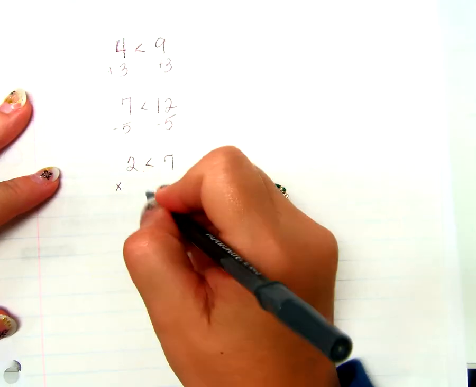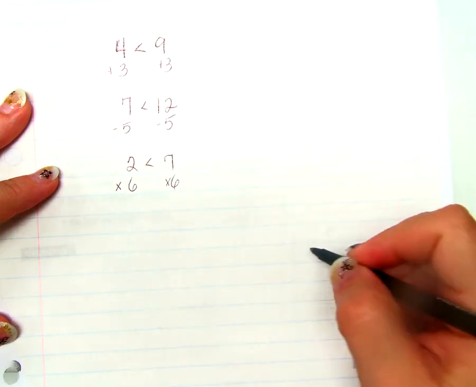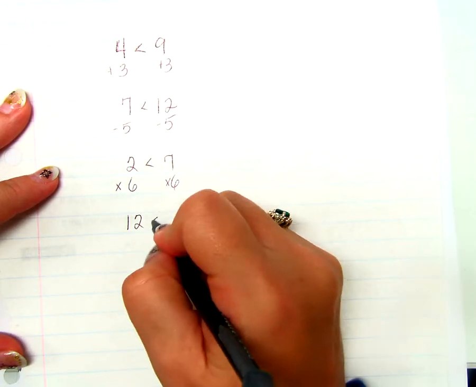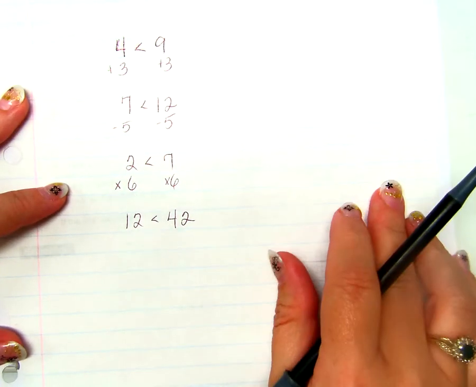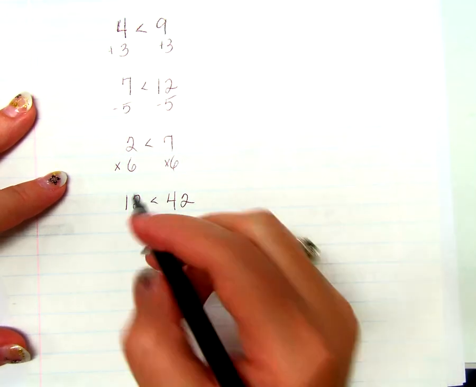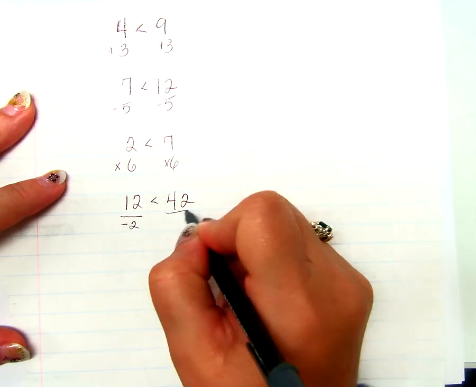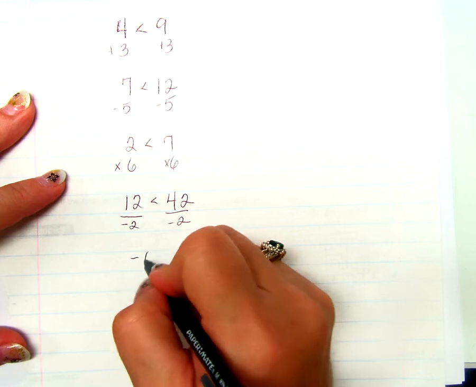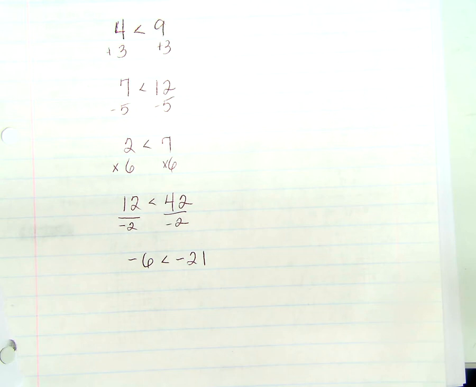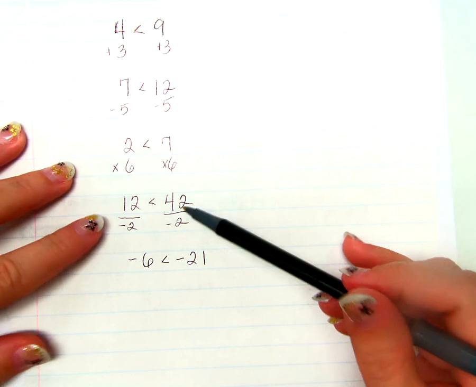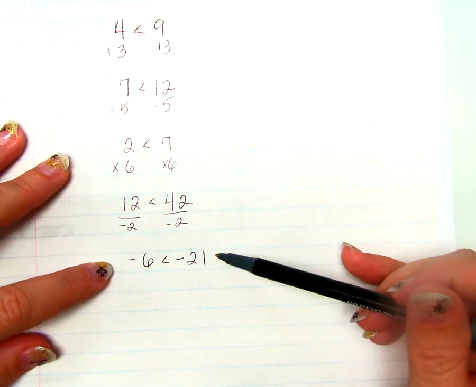What if I multiply both sides by 6? Is 12 less than 42? So if I multiply both sides by a positive number, that doesn't change the value, does it? What if I divide both sides by a -2? Is -6 less than -21? Does that help it make more sense why you have to flip the sign? I mean, there's a big rule I could read you about why you do, but I'd rather just be able to show you an example and have it make sense. Is this okay?